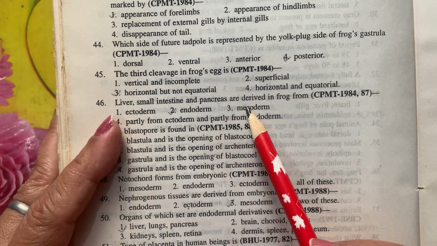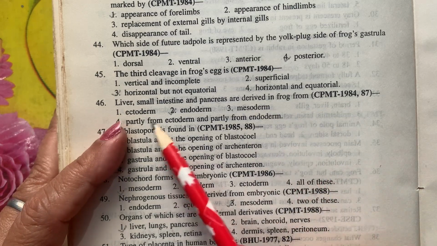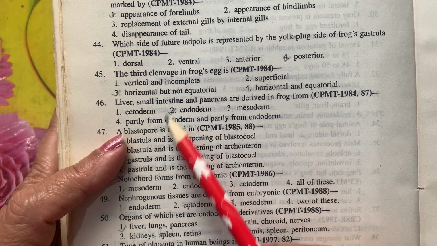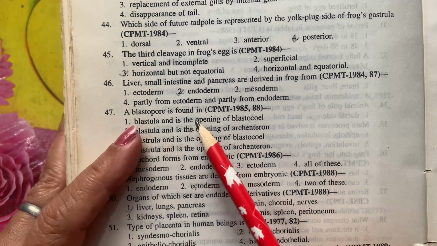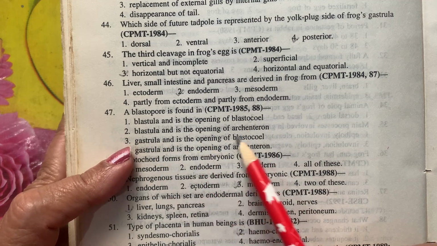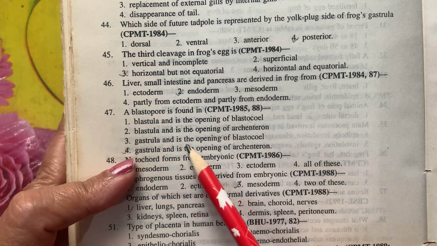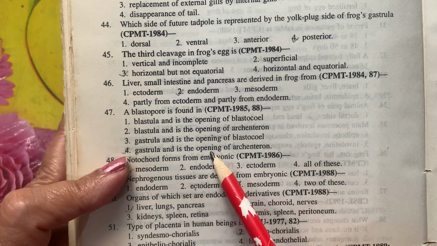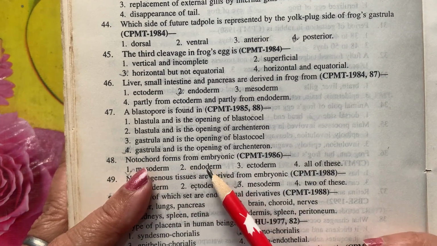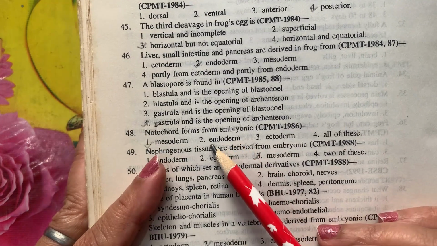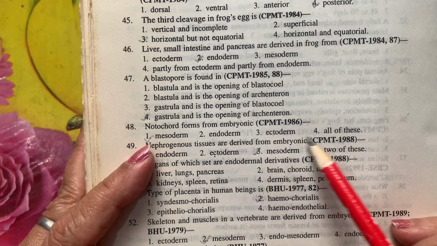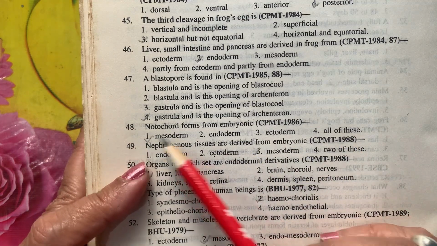Liver, small intestine and pancreas are derived in frog from ectoderm, endoderm, mesoderm, partly from ectoderm and partly from endoderm. It is endoderm. A blastopore is found in blastula and is the opening of blastocoel, blastula and is the opening of archenteron, gastrula and is the opening of blastocoel, gastrula and is the opening of archenteron. Fourth option is correct, gastrula and is the opening of archenteron. Notochord forms the embryonic mesoderm, endoderm, ectoderm, all of this. Notochord forms mesoderm.